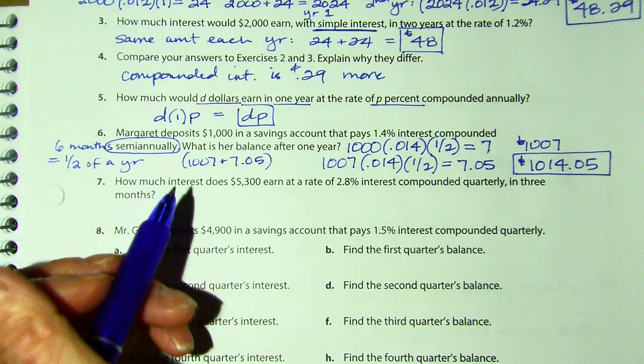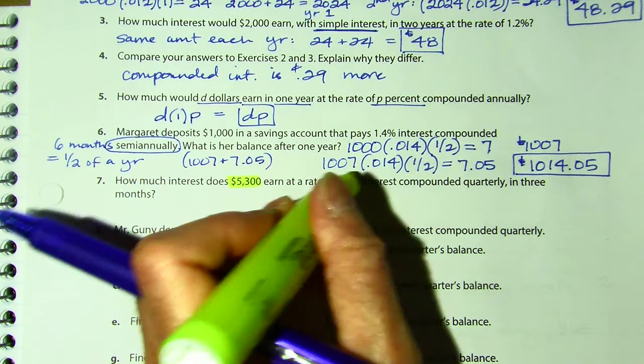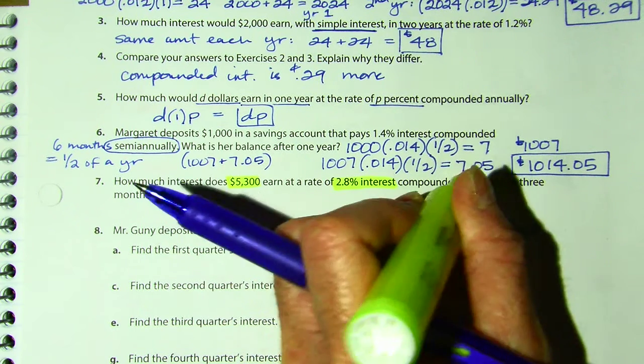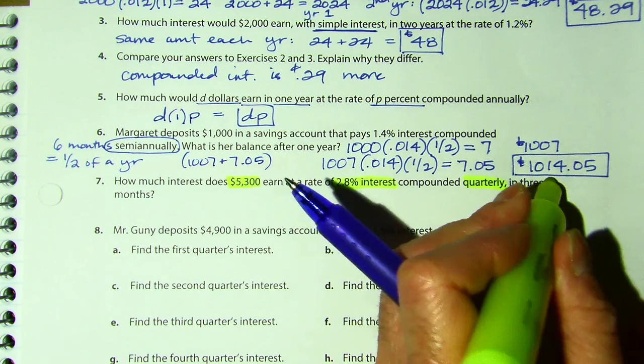Next one. How much interest do I earn on $5,300? Here's my interest compounded quarterly. Now quarterly would mean every 3 months. So she wants to know what's ours in 3 months.